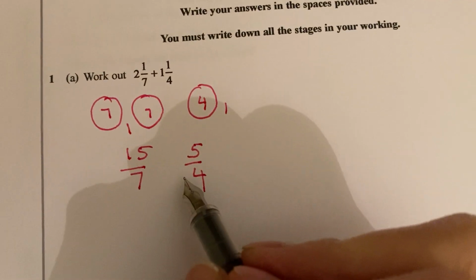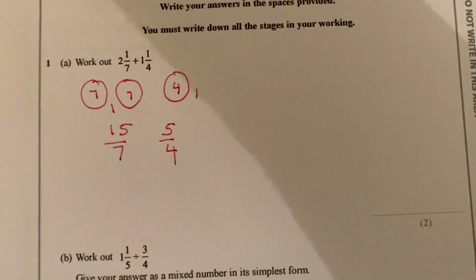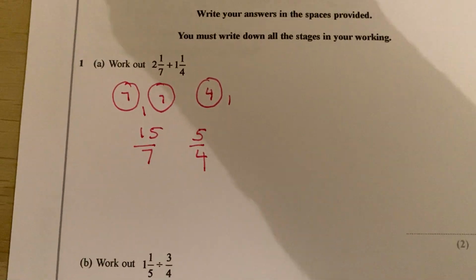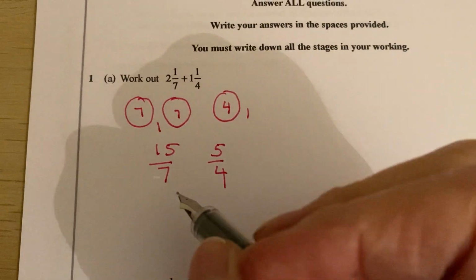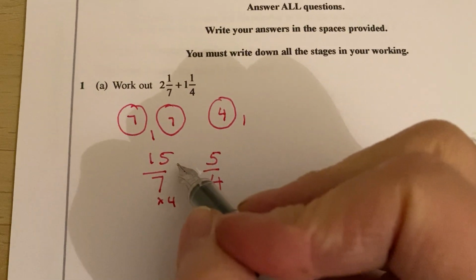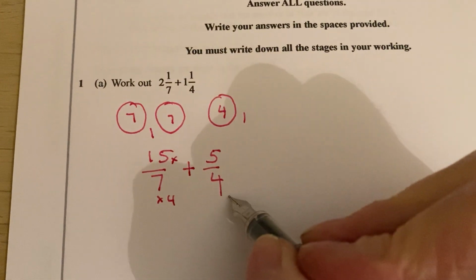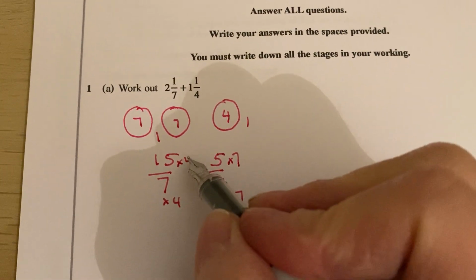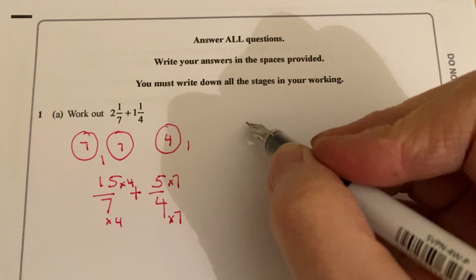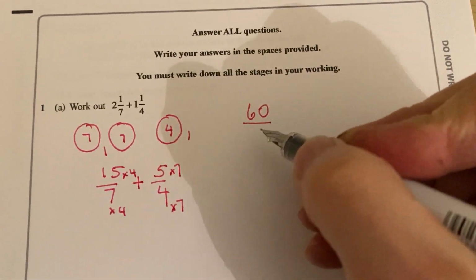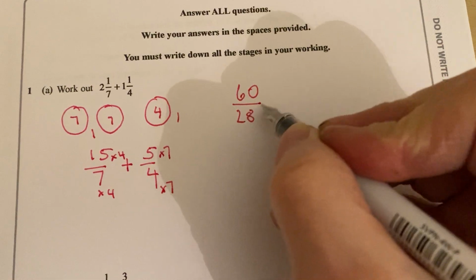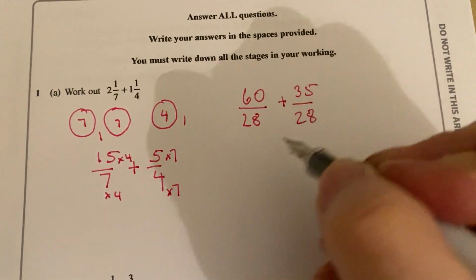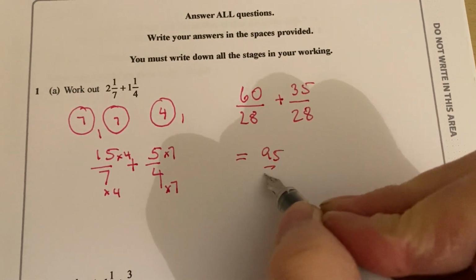Now, as I said, you've got to have a common denominator. So what do the 7 and 4 both go into? Well, you can multiply them together and that should be straightforward for you. So if I times that by 4, whatever I do to the bottom, I do to the top. And here, I times by 7, and I do the same to the top. So now we get, and it's a non-calculator, 15 times 4. When you times by 4, double, so it's 30, 60, all over 7 4s, double, 14, 28. And then I'm going to add to that 7 5s, 35 over 28. And add that all together, so that's 95 over 28.